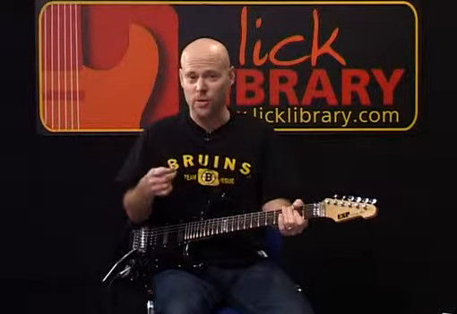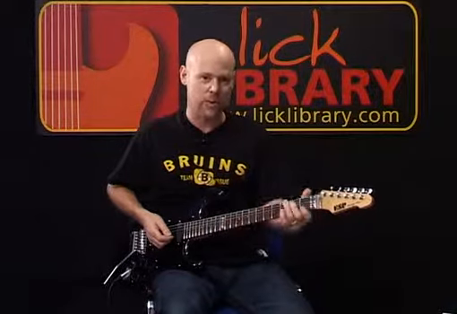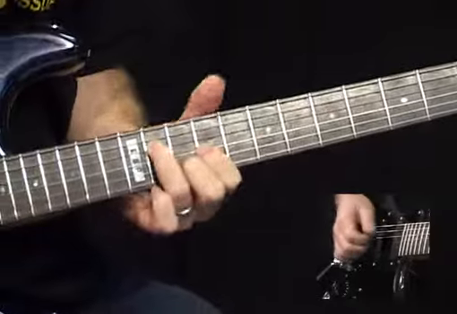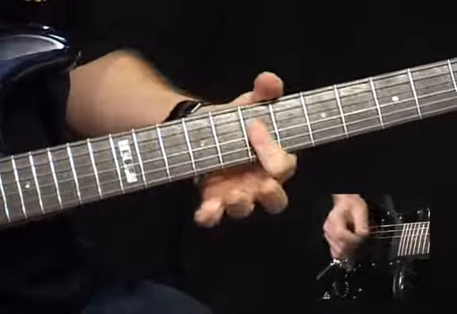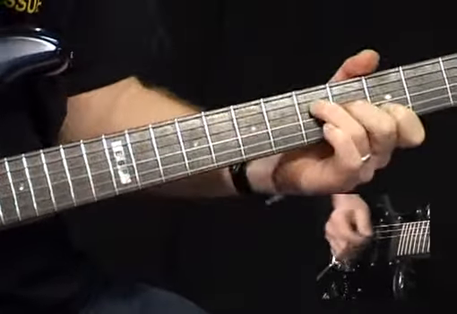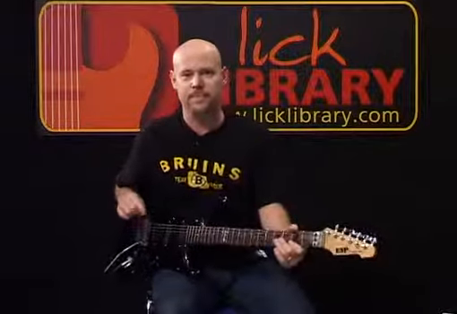But instead of just playing down in one position, I'm going to move all the way down the fretboard using those 3 chords. So once again, A, G, D, A, G, D, A. All right, let's check that out with the band.